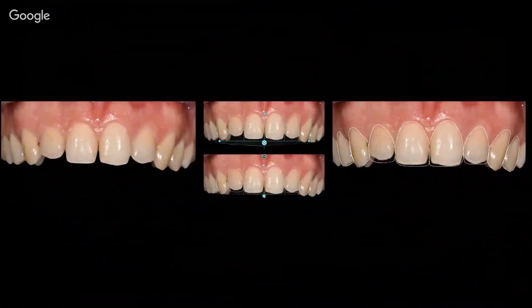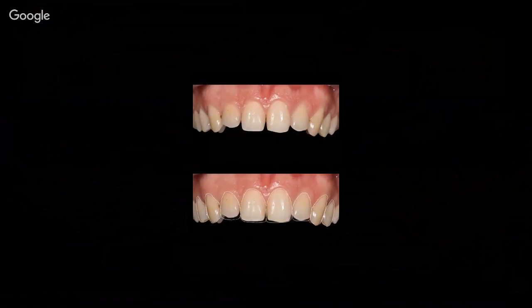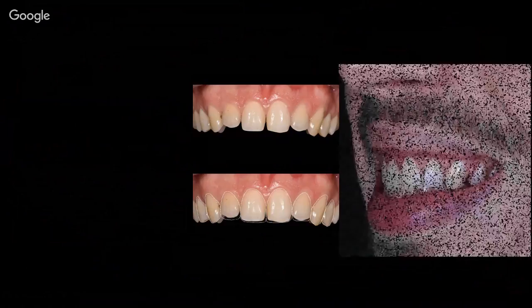And very easy case here as well. We just need to add some dentin or body, and then some enamel, and play, as I just showed you, play with the shape, the vertical grooves, the embrasure, to make it natural. And let's see. So that's the beginning, that's our project, and that's what we achieved.